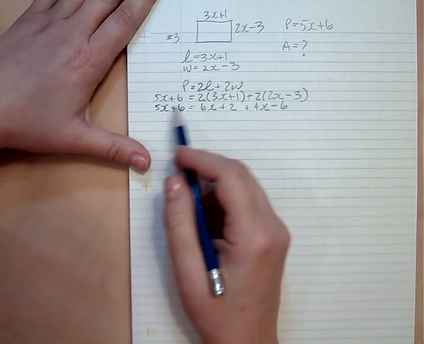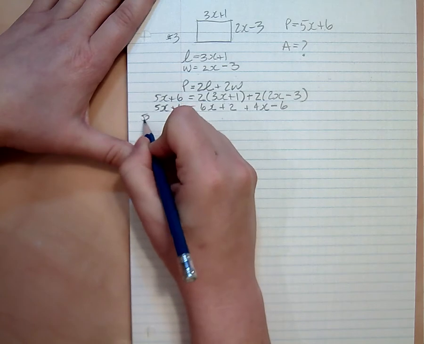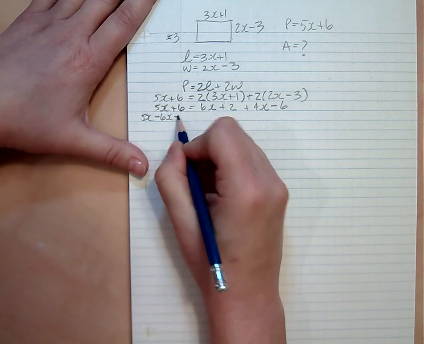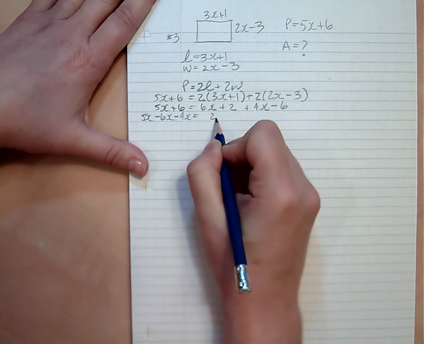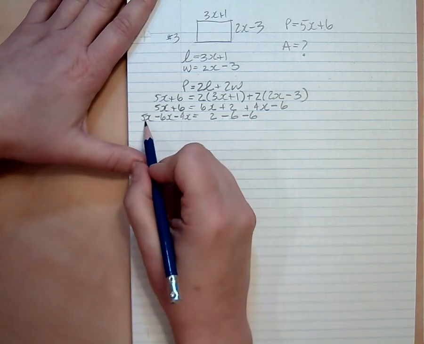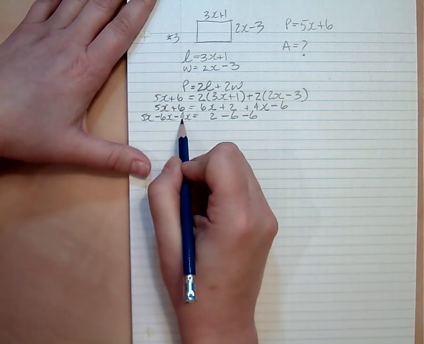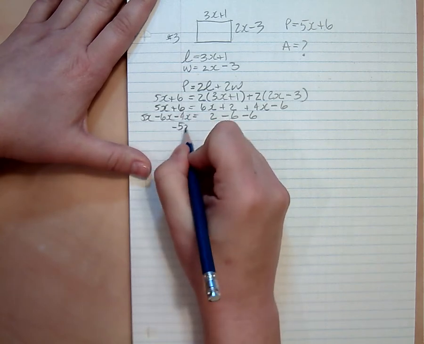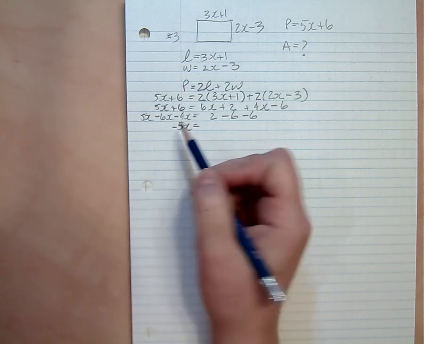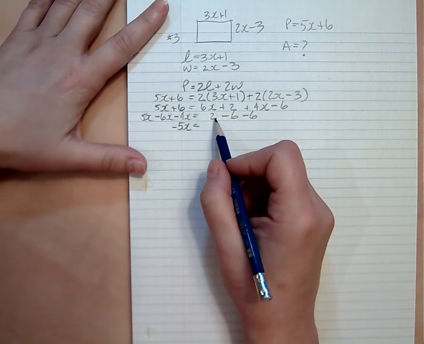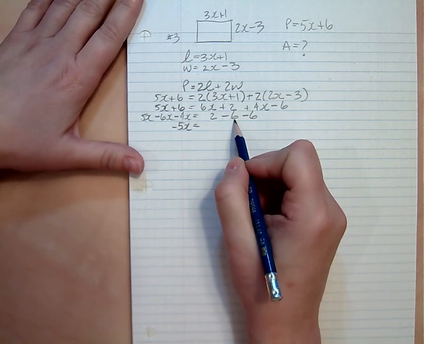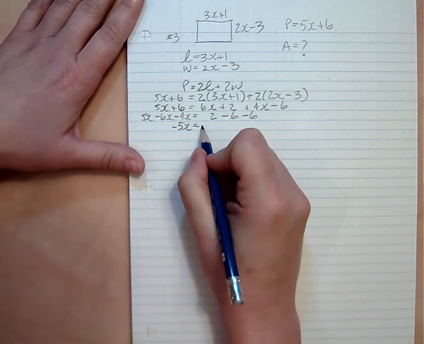So now I'm going to bring all my x's over to this side. 6 over here becomes negative 6. 4 over here becomes negative 4. This is 2 minus 6, and plus 6 over here is minus 6. So now I have 5 minus 10x is minus 5x. You could have also just said 5 minus 6 is negative 1, and negative 1 and negative 4 is negative 5. That'll get you there too. And then here, 2 minus 6 is negative 4, and negative 4 and negative 6 is negative 10.